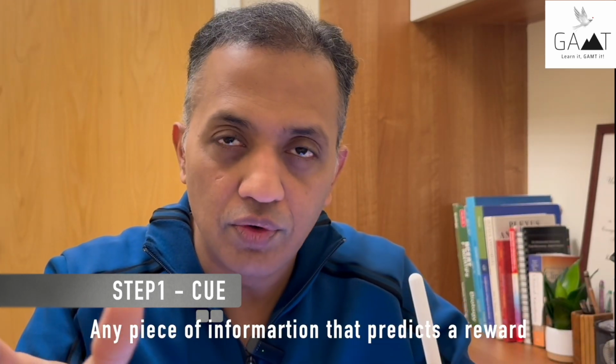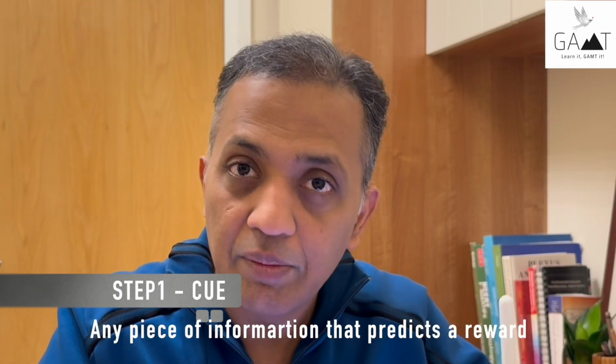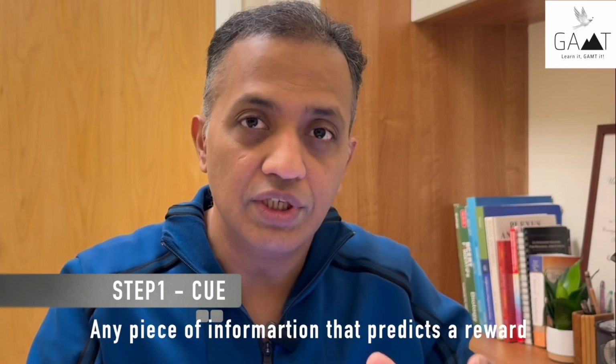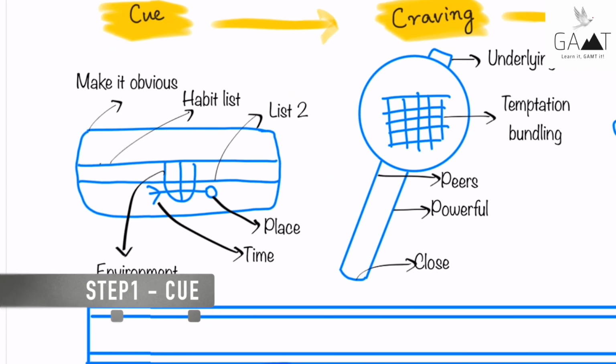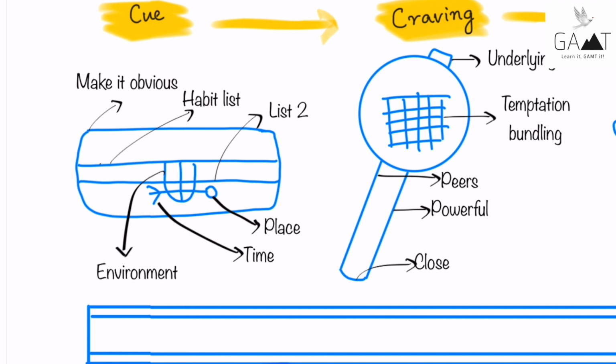Next, we go to the cue. Cue is any bit of information that points to the reward, as we saw earlier. So this is the first step in habit formation. There are 6 concepts here that you need to understand. This part of the suitcase is all the 6 components that you need to remember and apply when you're trying to create a cue for any habit. So let's go through it now, okay?